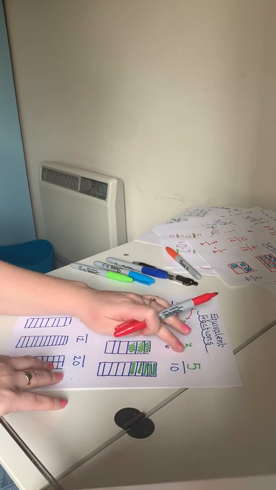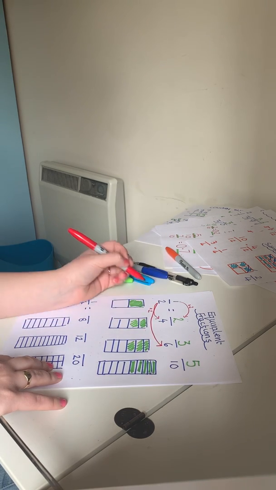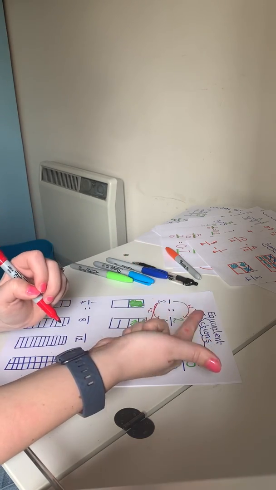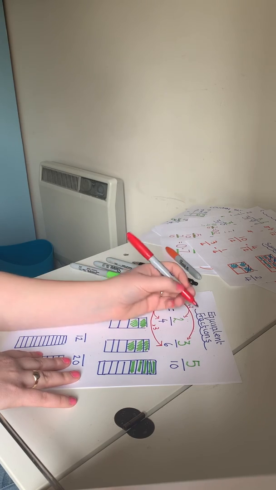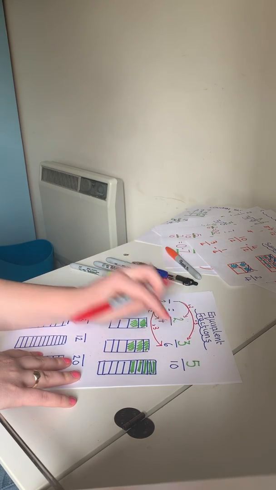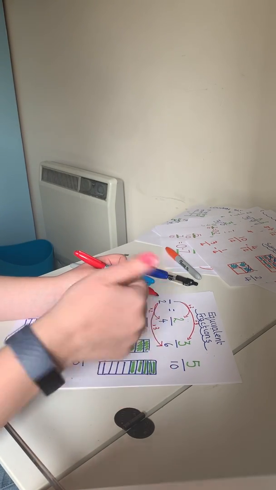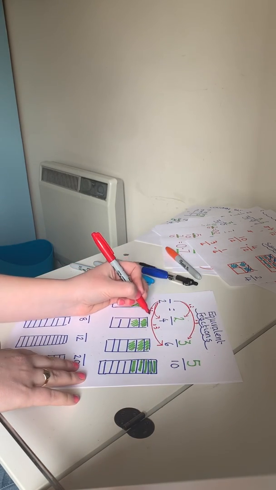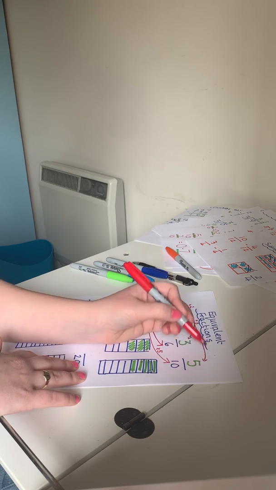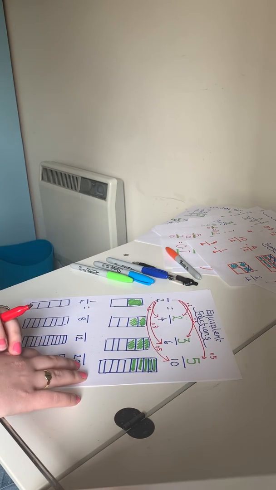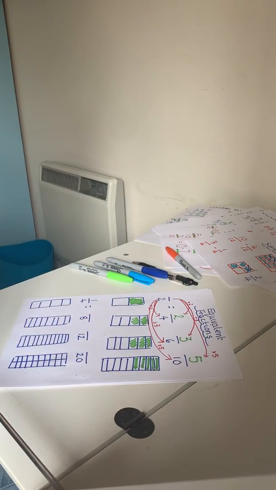If we look at 1/2 and 3/6, how do I get from 2 to 6? Well, I times it by 3. 2, 4, 6, which means I have to times my top number, my numerator, by 3 as well. Well, 1 times 3 makes 3. To get from 2 to 10, 2, 4, 6, 8, 10, I have to times it by 5, which means I also need to times my numerator by 5. So whatever you do to the denominator, you do to the numerator if you're trying to find an equivalent fraction.